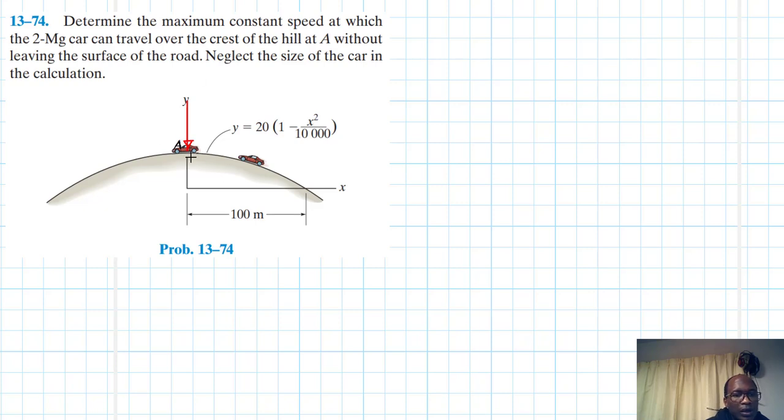Let's say we have the normal force like so, and we have this coordinate, which is our coordinate n, and then this one as our coordinate t. So this is t, this is N, this is W, which is the weight, mg, and this is N.